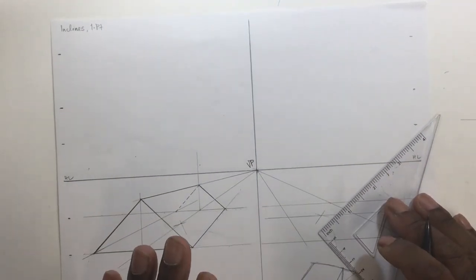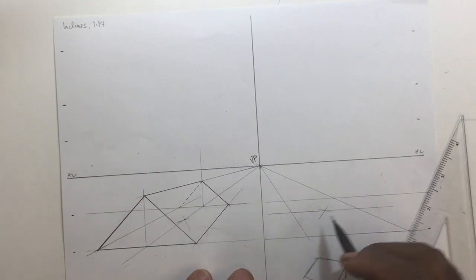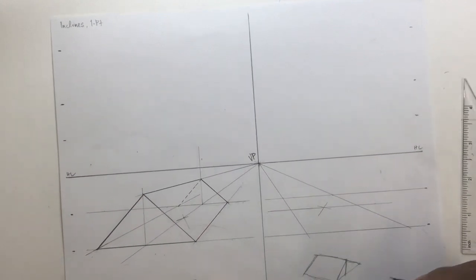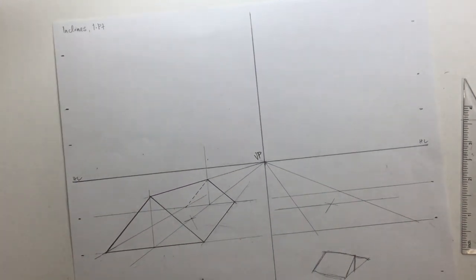Okay, so this is the center line that we're going for, and again, we're going for this configuration where you have an equal incline on one side and an equal incline on the other side.